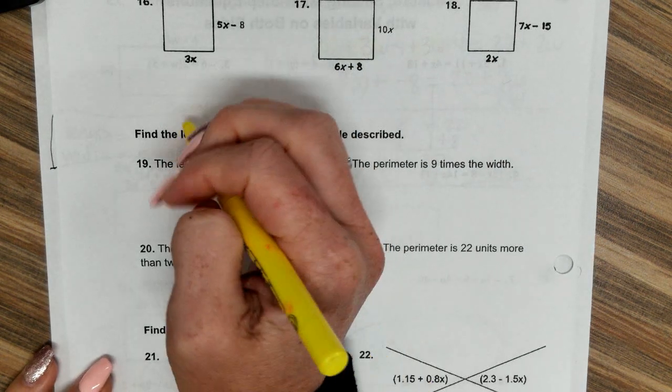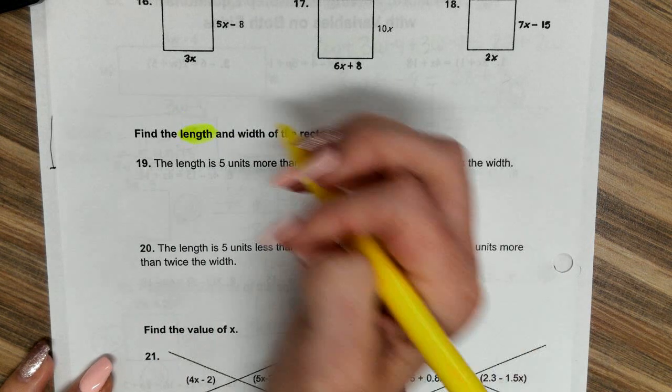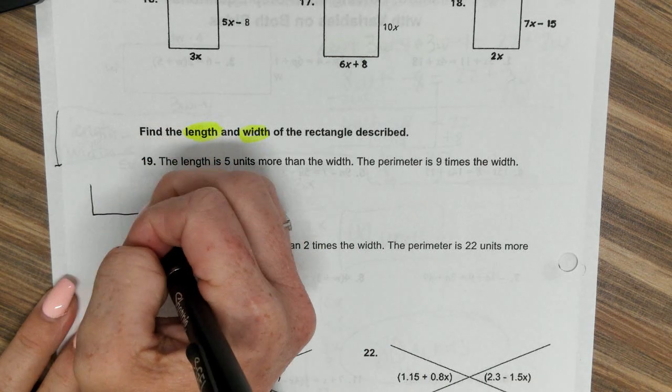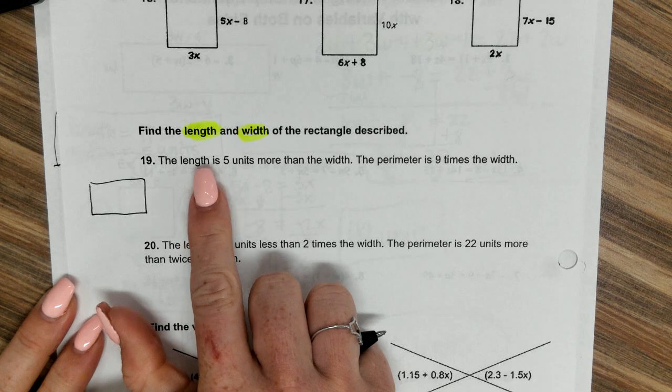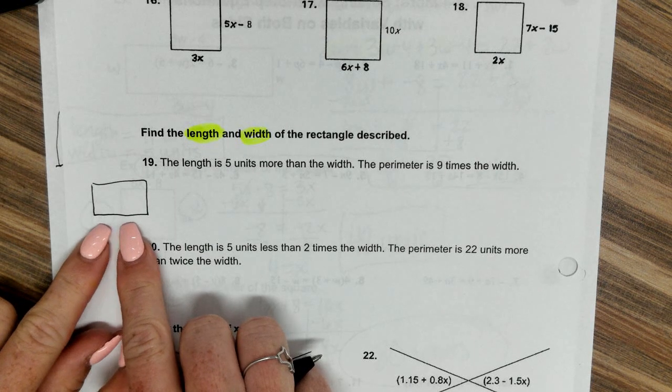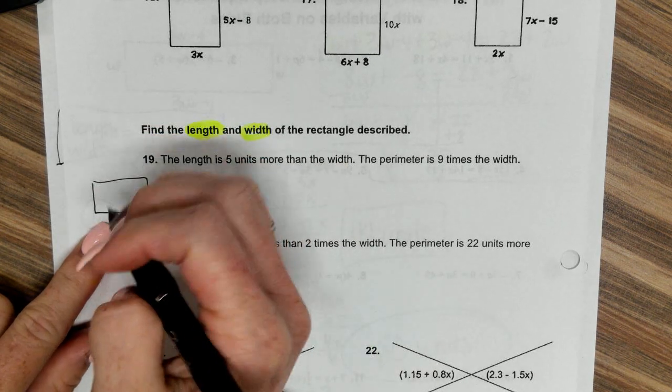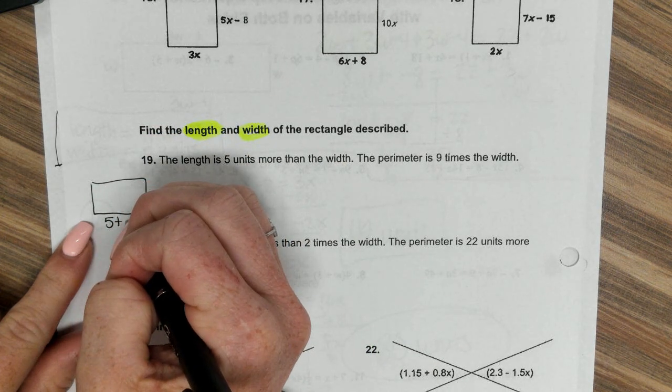Okay, number 19 and 20, it says there's 2 answers. Find the length and the width of the rectangle described. Now, if I was you, I would draw a picture. So, for example, I would draw a rectangle. It says the length is 5 more than the width. How would I write that? Plus what?